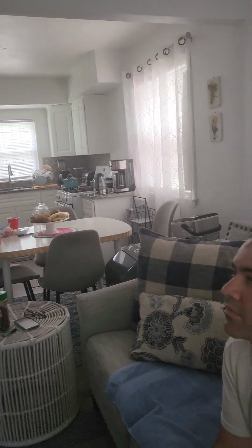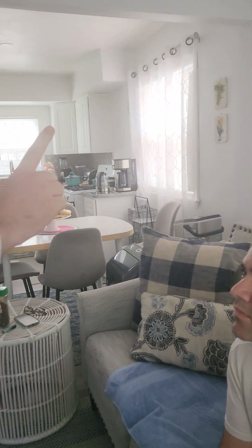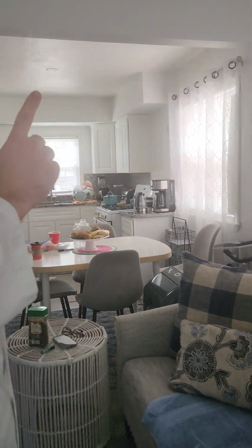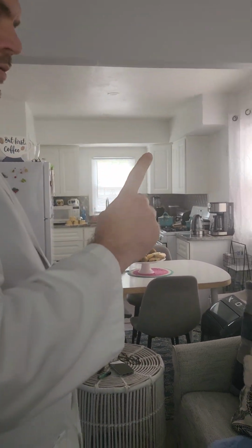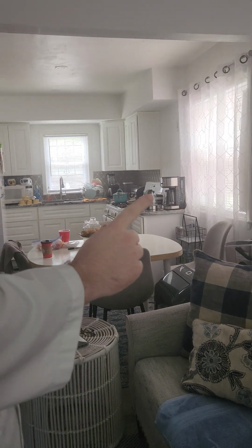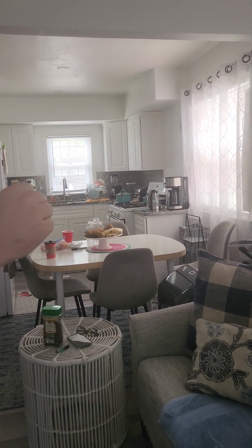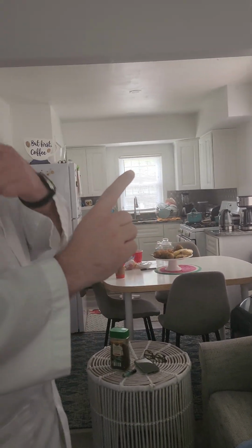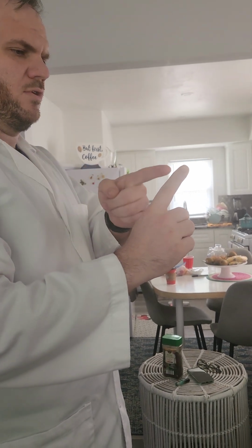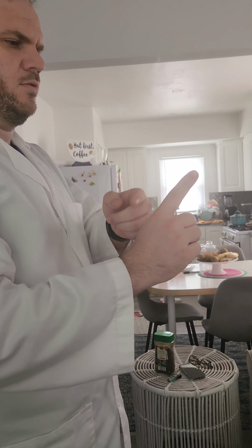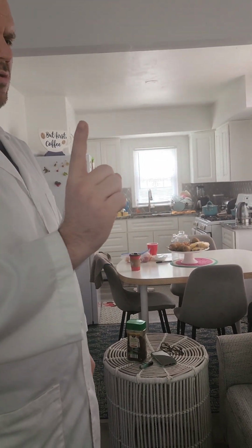Look at my finger. Follow it. For convergence, all right, now look at my finger. Look at the wall. My finger. Look at the wall. Okay.